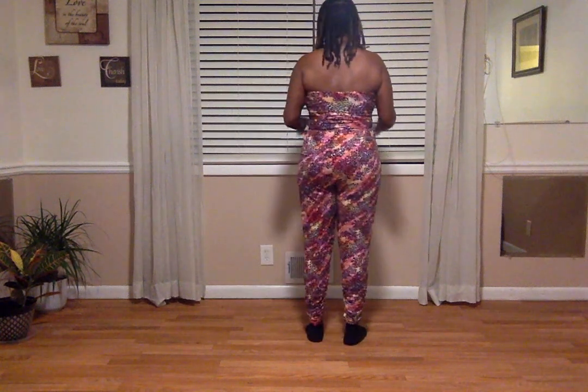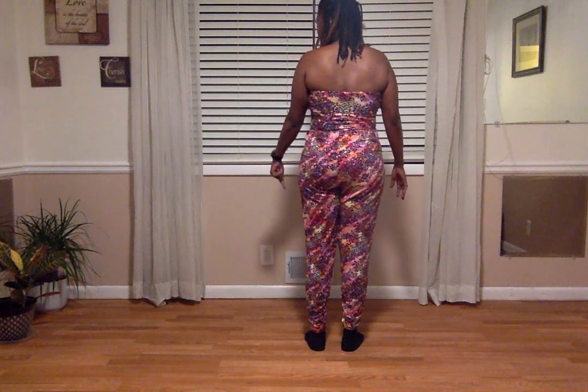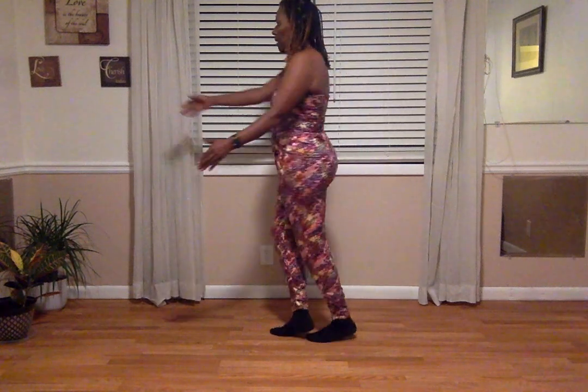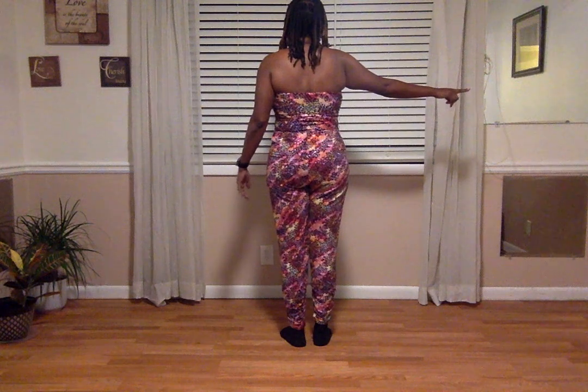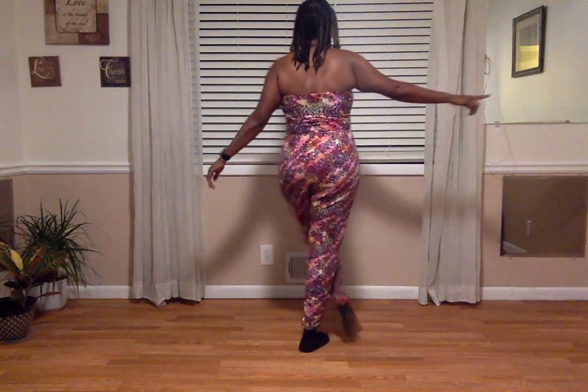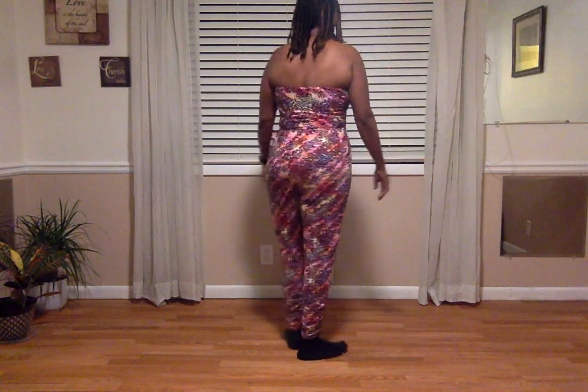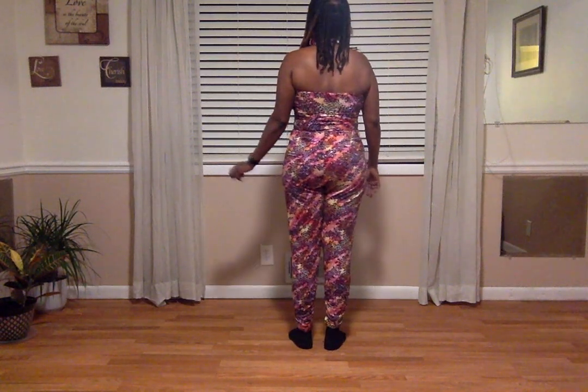Another turn is, I'm going to call it an and 1. So you're actually doing a crossover to turn. If I did left, right, and half turn, that's an and 1. I can do the same thing going to the right. Right, left, pivot, turn. All right, I can also do a full turn back to this front wall.